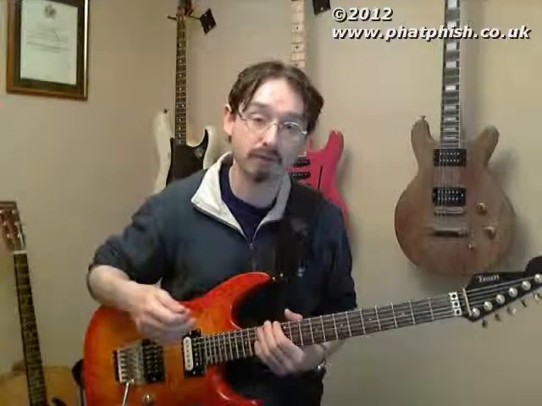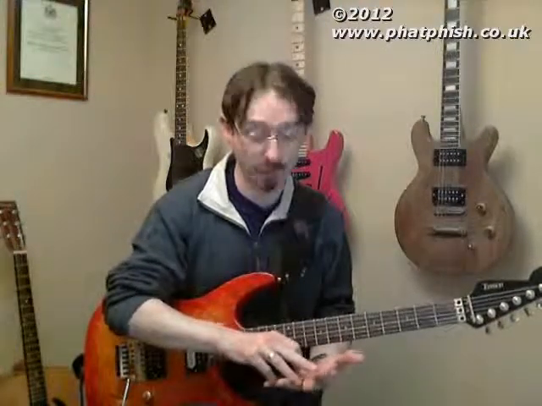And there's another name for that. You'll sometimes see it referred to as a minor 7 flat 5, because really that's what it is. If you look at the formula for a minor 7 chord, it's 1, flat 3, 5, flat 7. This is the same formula, but instead of 5, we've got flat 5. So hence the name minor 7 flat 5.